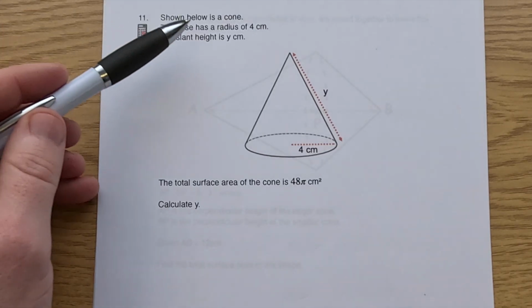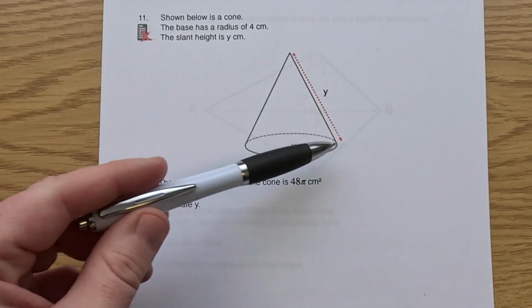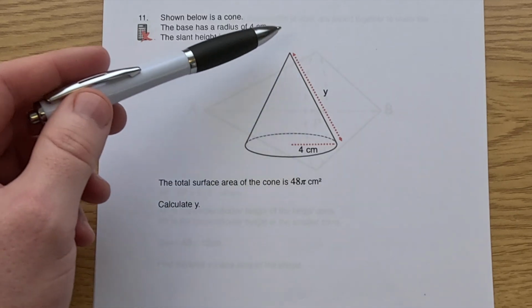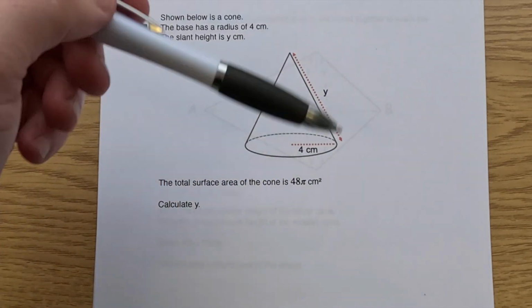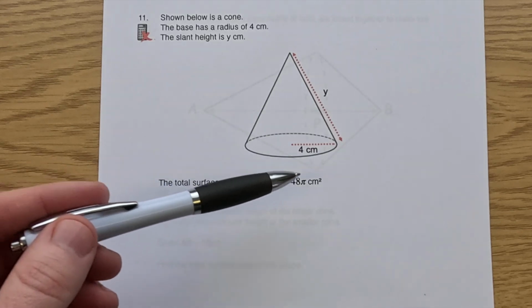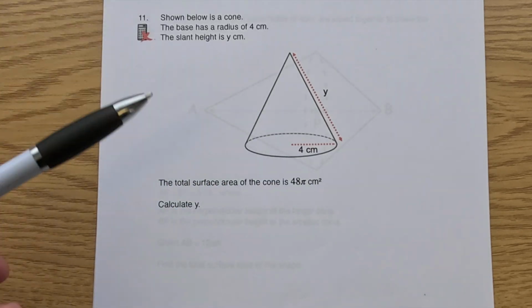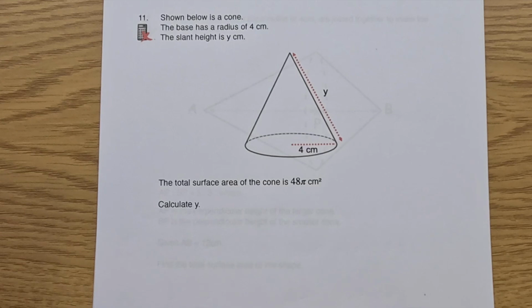So question number 11 says, shown below is a cone. The base has a radius of 4 centimeters and the slant height is y centimeters. And the total surface area of the cone is 48 pi centimeters squared, and it's an uncalculated question. And we've been asked to calculate y, the slant height.